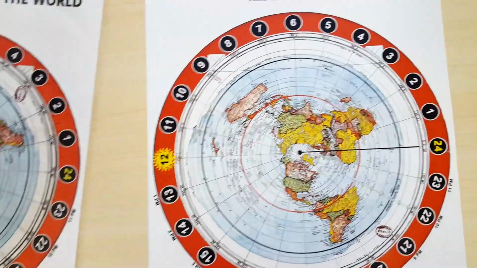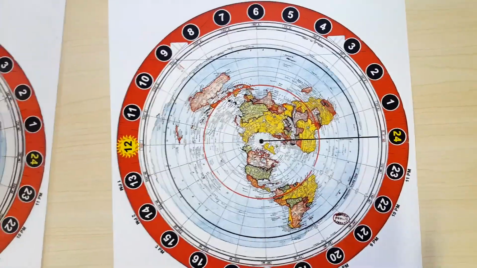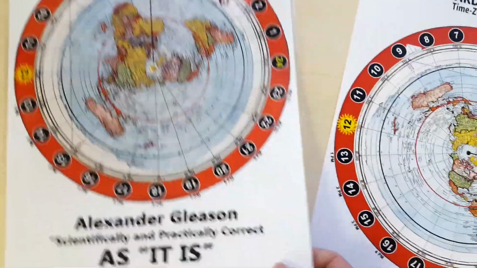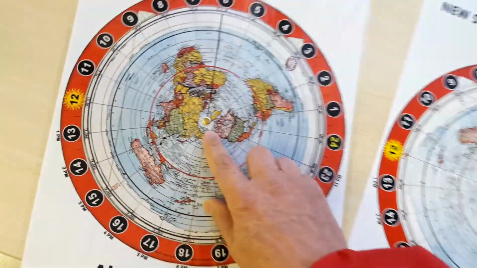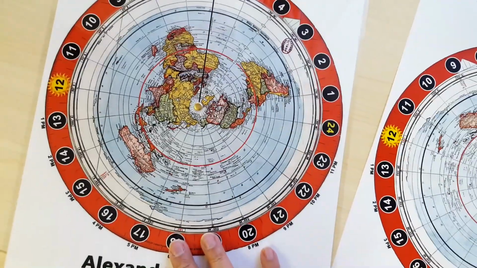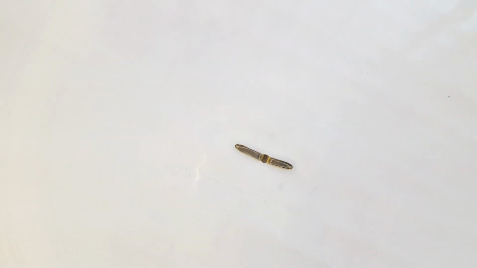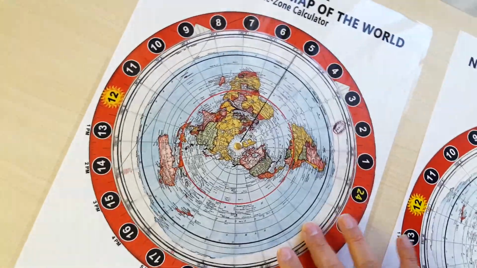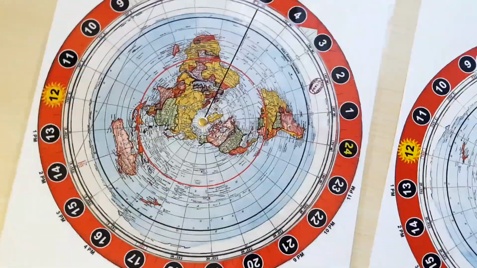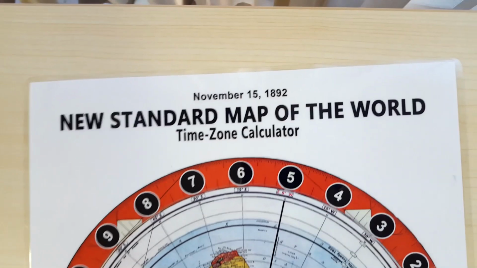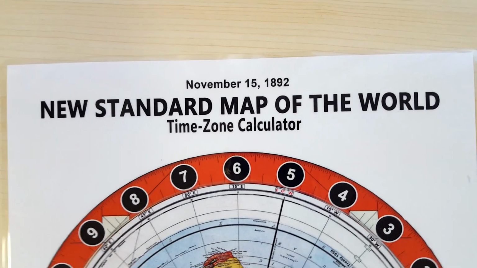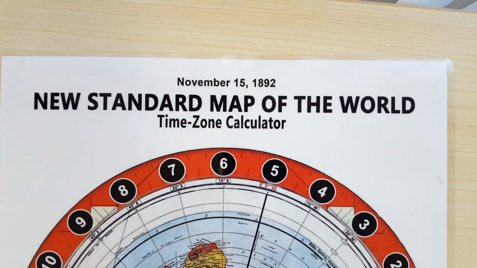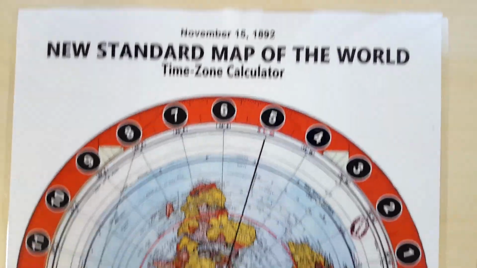I have a laminating machine at home, so it's pretty easy for me. I went ahead and laminated this. And I have a pin. This is a split pin, those that you fold in the back. So it makes it really nice. So I laminated both of them. Everything based on the Gleason's map, November 15, 1892, New Standard Map of the World, Time Zone Calculator.